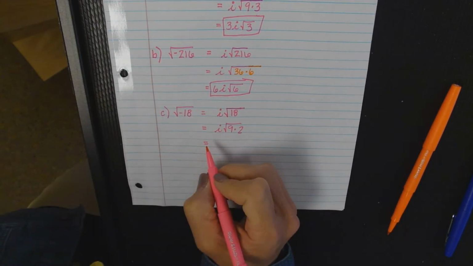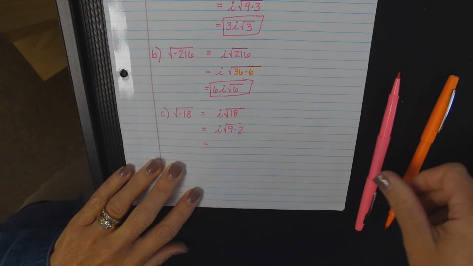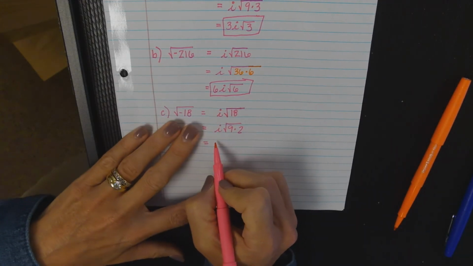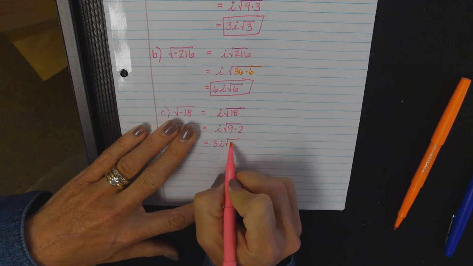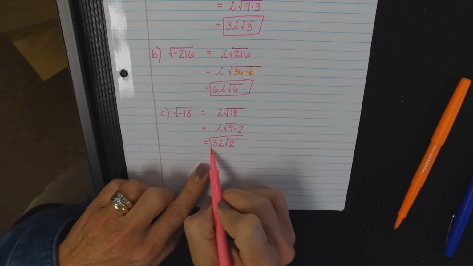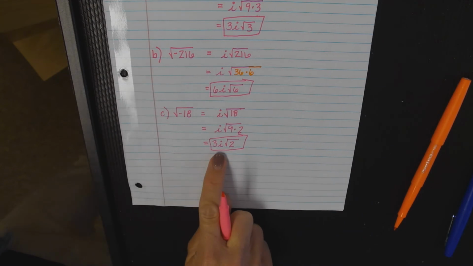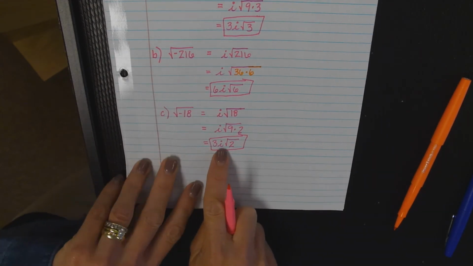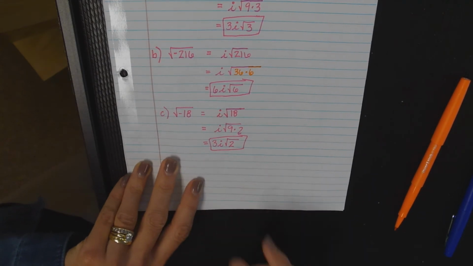Since it's not a perfect square, you need a perfect square. That's the key. So I chose 9 and 2, and the square root of 9 is 3. I put it on the outside of the square root with the imaginary i, and then the 2 goes inside the square root. Excellent. Who got it right? All right, so you need that perfect square because you're trying to simplify as much as you can.